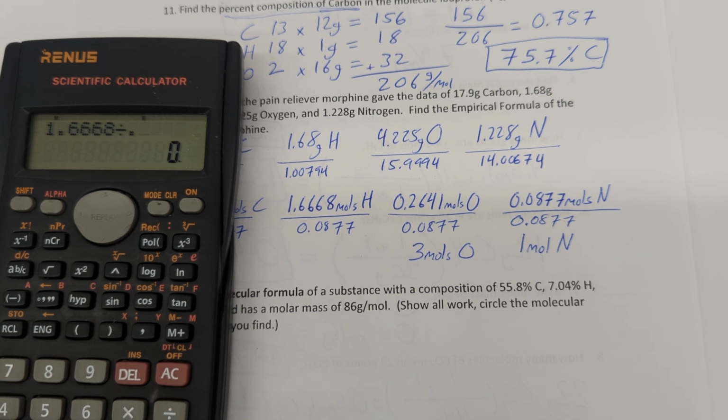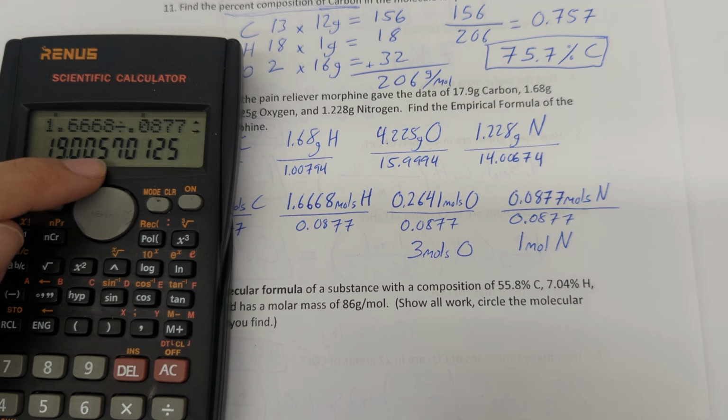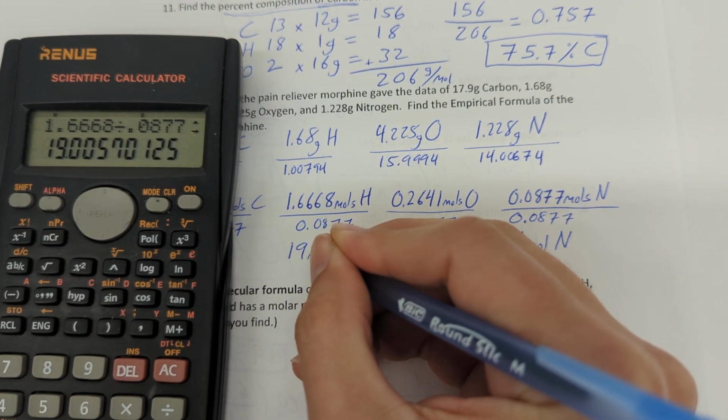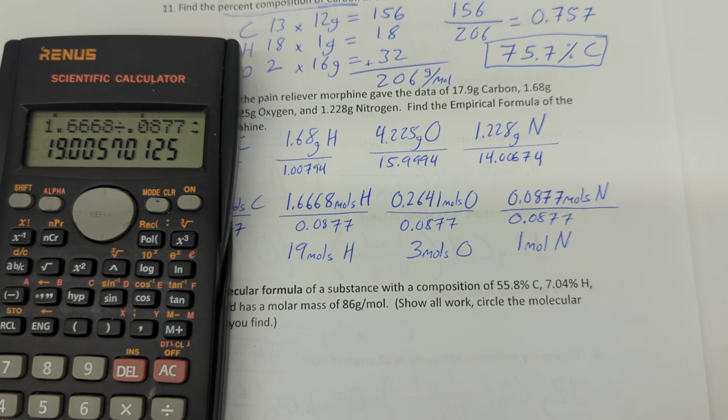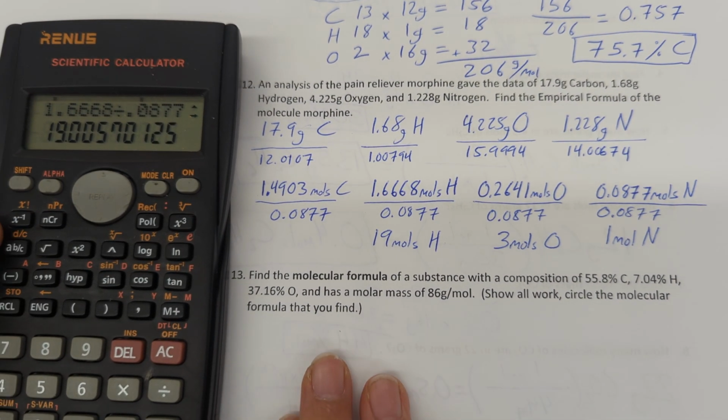All right, for hydrogen, 1.6668 divided by 0.877, 19.005. Look at that. 19 moles hydrogen. And we got one more. It looks like we're hitting the whole numbers. Cross your fingers for this last one.